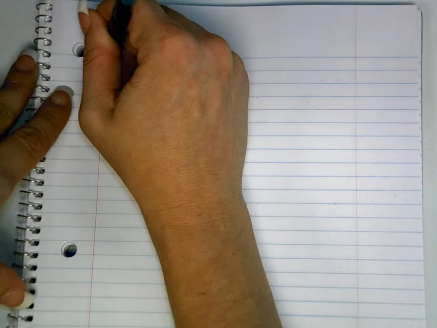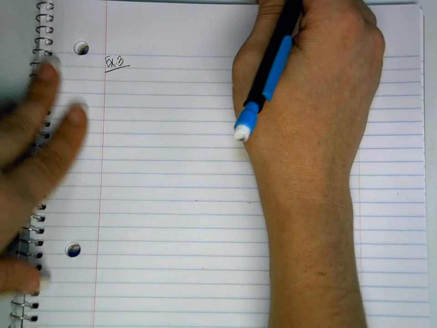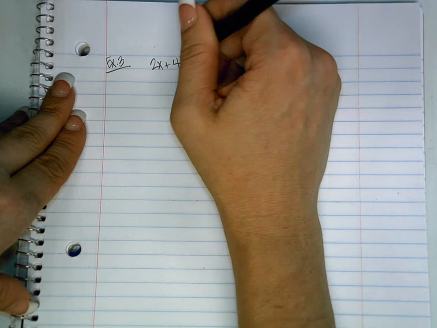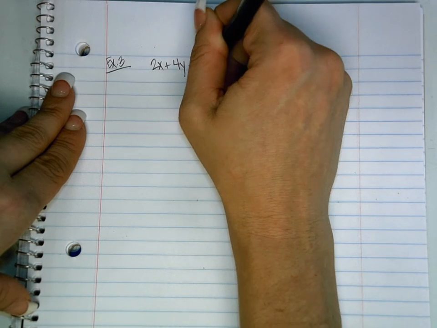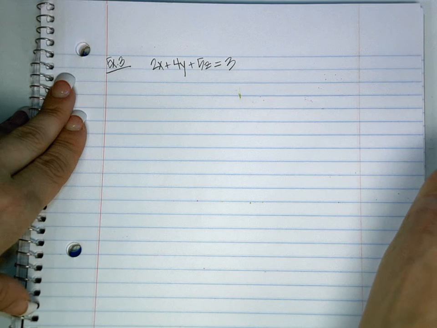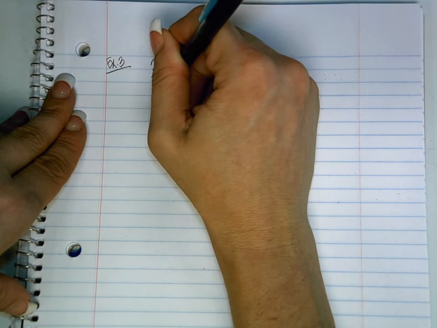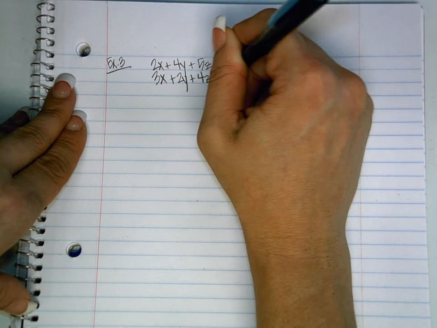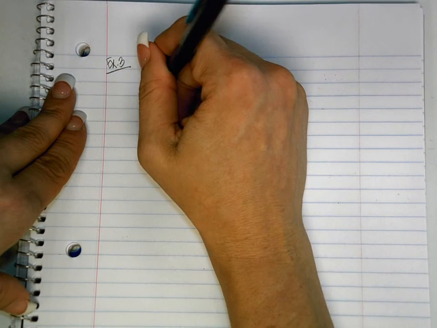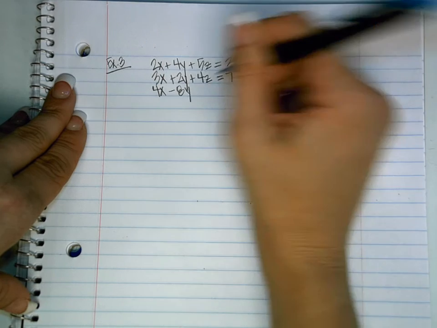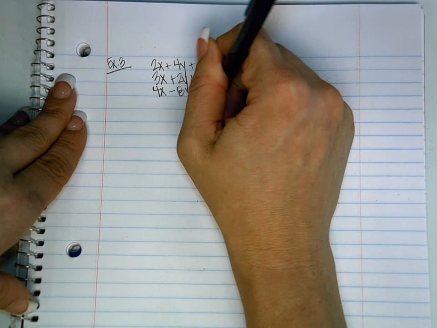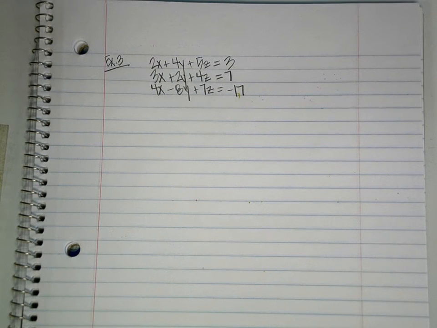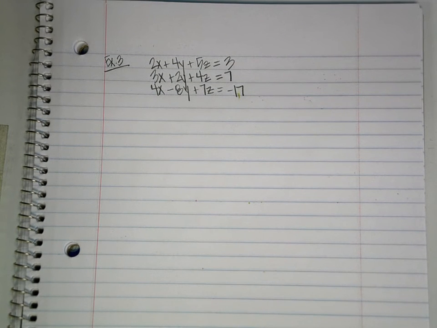Let's try another one for number 3. For number 3, if I give you the system 2x plus 4y plus 5z equals 3. Next equation is 3x plus 2y plus 4z equals 7. And 4x minus 8y plus 7z equals negative 17. That's our system.